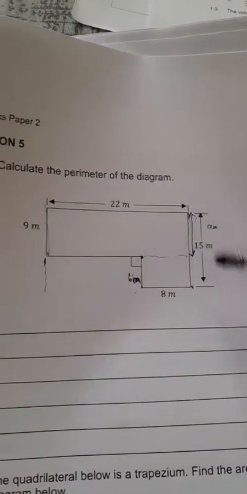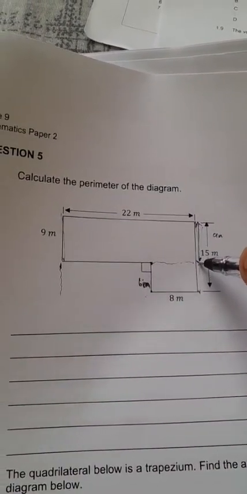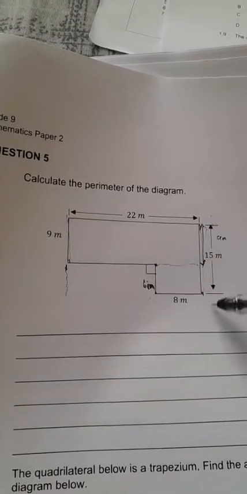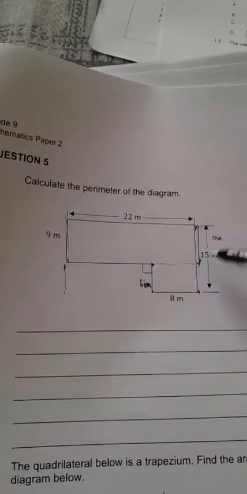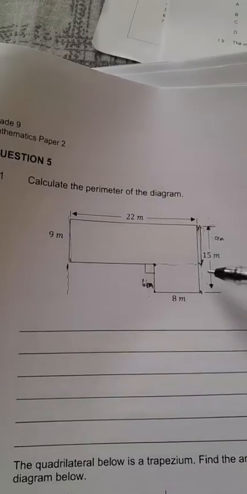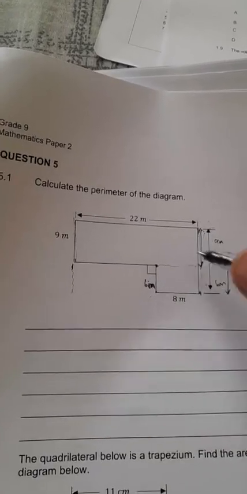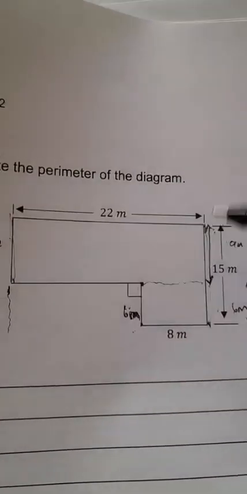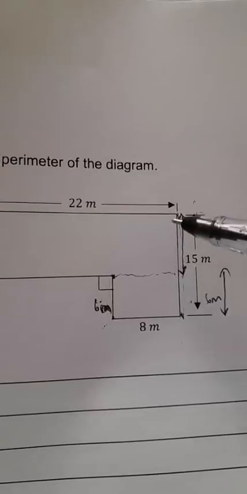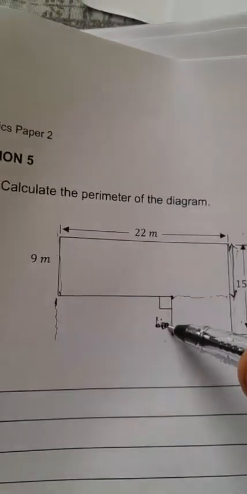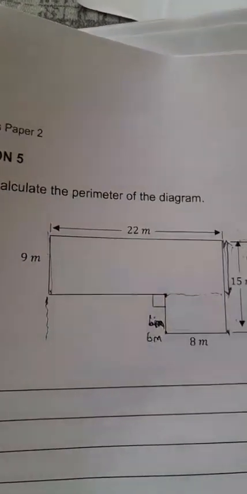I hope that makes sense. So what we need is the distance from here to here. We already have the total, it's 15. So 9 plus what gives you 15? That means we have 6 meters from here to here, because 9 plus 6 gives you 15. Are we together? It's meters, guys, because all of these are given as meters, not centimeters or millimeters.